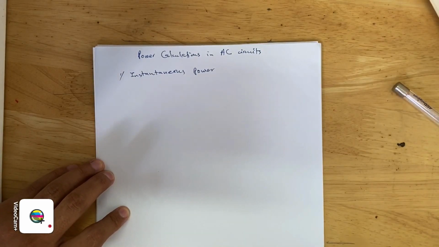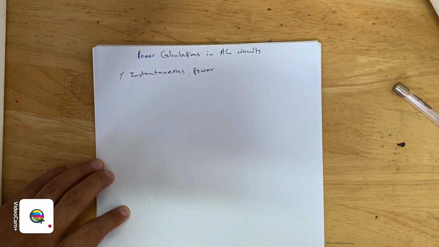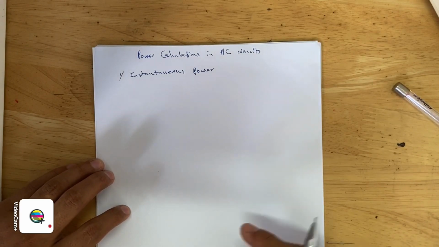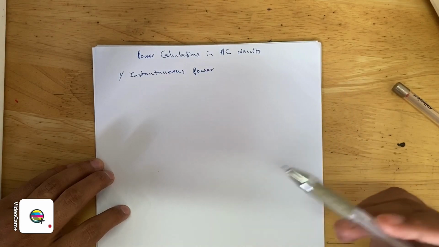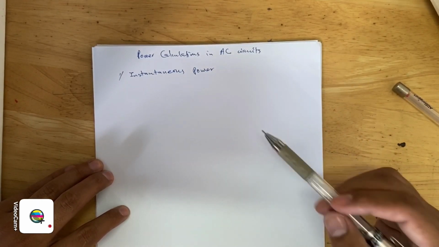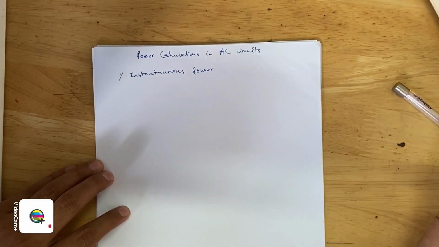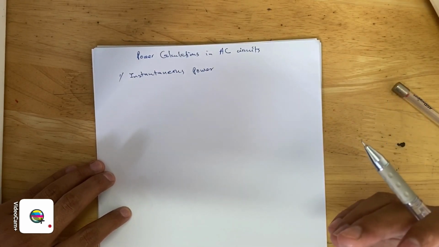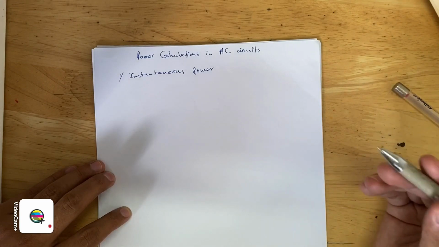Power calculations in the AC circuit, it is important for us to understand some of the terminologies associated with AC power. The first one is instantaneous power. Instantaneous power means if you measure the power at that particular time, then we call it instantaneous power. In our previous video we discussed the instantaneous voltage and the instantaneous current.